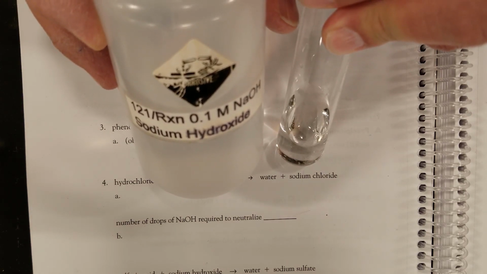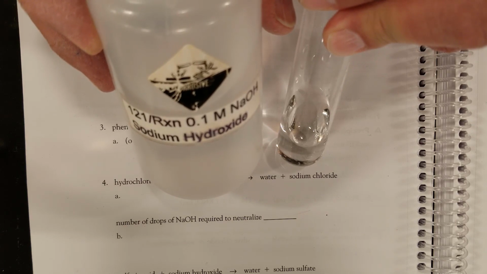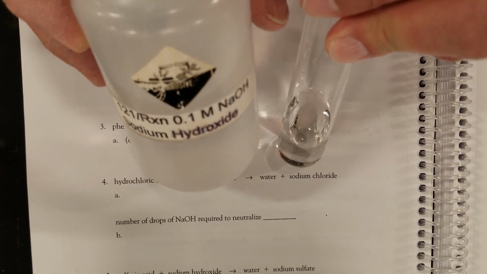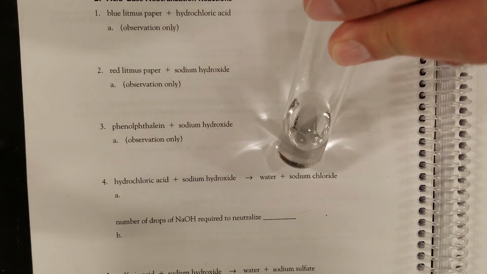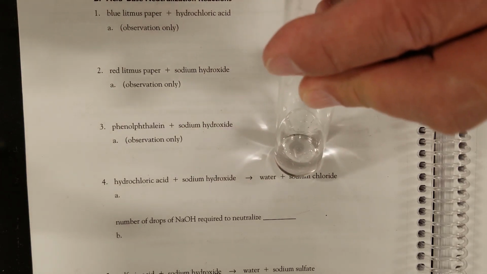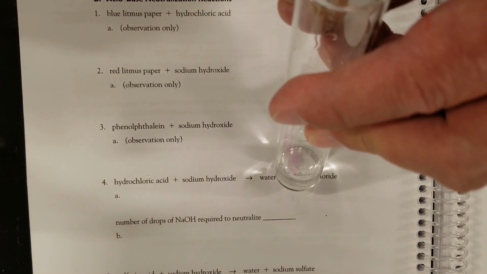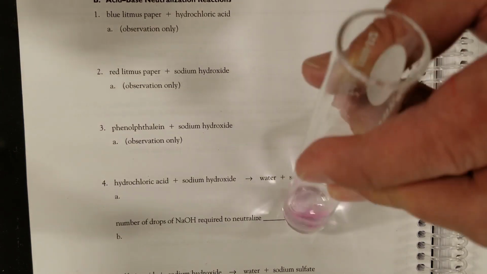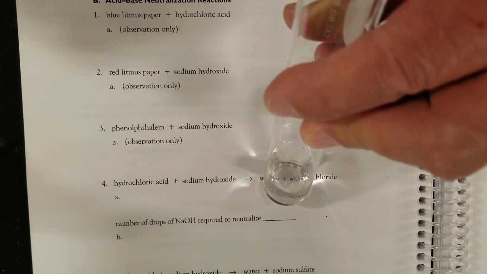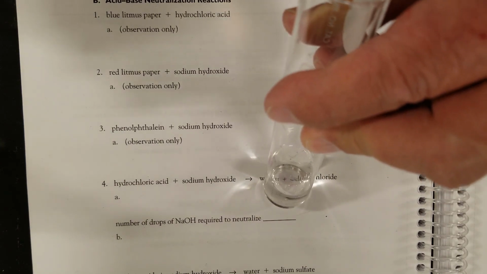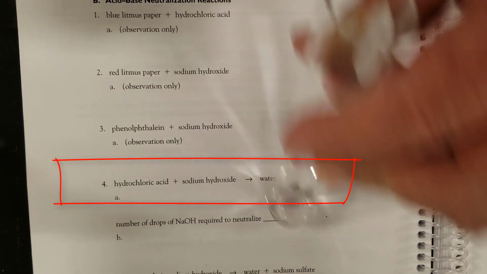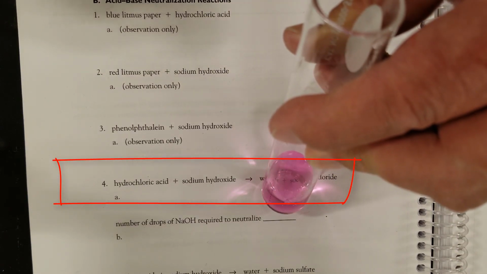From your lecture, you should know an acid and a base, they're opposites of each other. So this hydrochloric acid should react with the sodium hydroxide. They react with and they neutralize each other. And there I've added a few drops, and oh, it still isn't basic. 1 more drop of the sodium hydroxide. Hey, now it's basic.